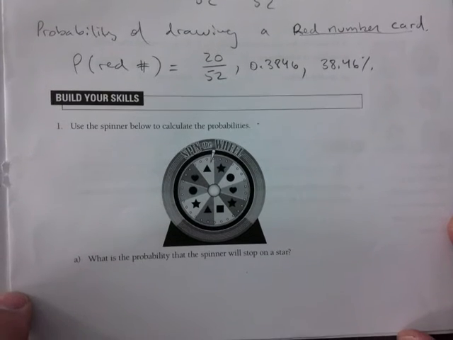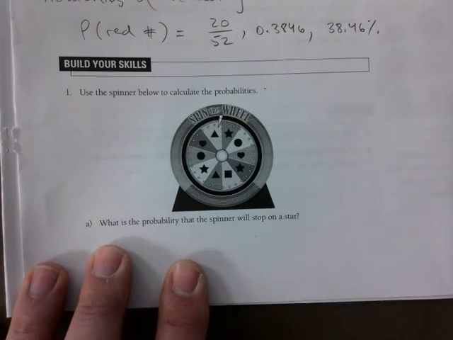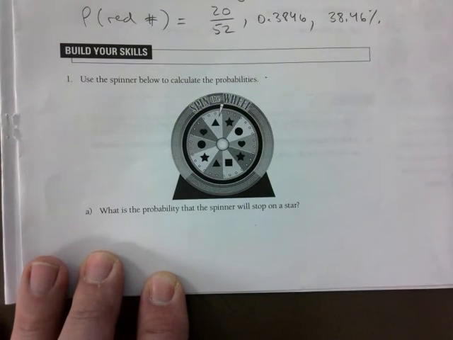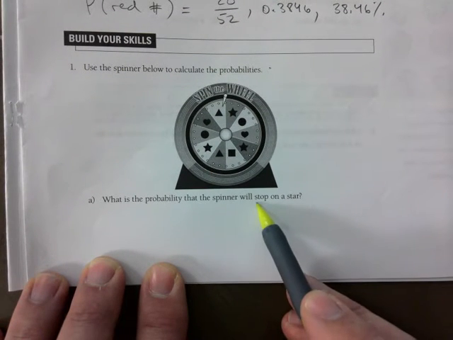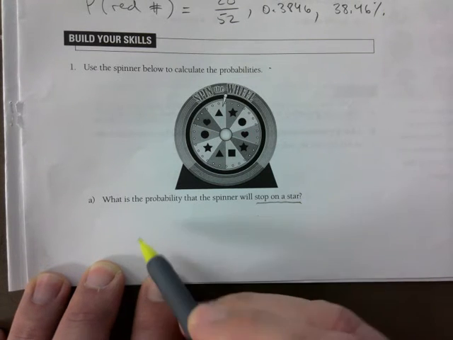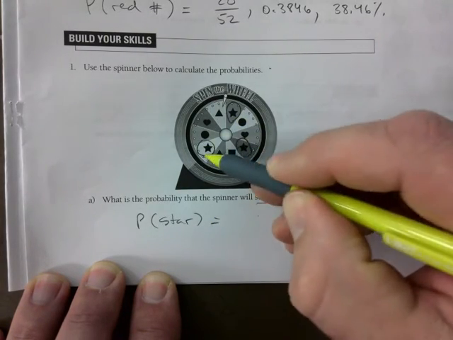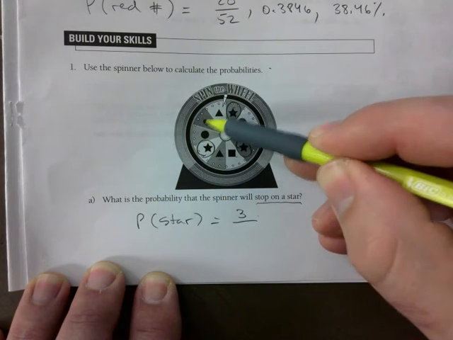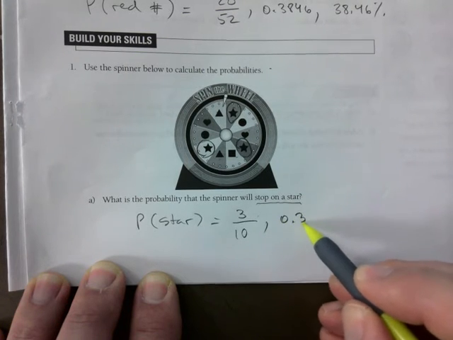Next, let's do just the one spinner, and then I'll ask you to do a few questions on that worksheet with cards. It's all card games. So the spinner below, right? Calculate the probabilities. Spinner is another classic. Almost guarantee you to have that on a test, quizzes, whatever. What's the probability that the spinner will stop on a star? Right? So probability of star, and just go look for the stars. 3 stars out of, there's 1, 2, 3, 4, 5, 6, 7, 8, 9, 10 options. So 3 out of 10, and that'll be 0.3, which is 30%.